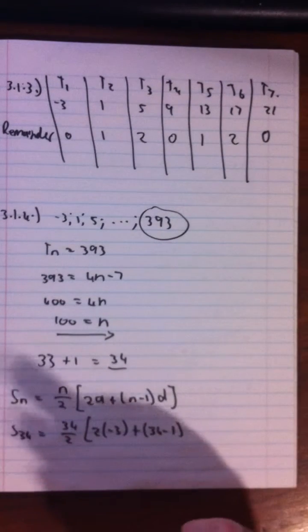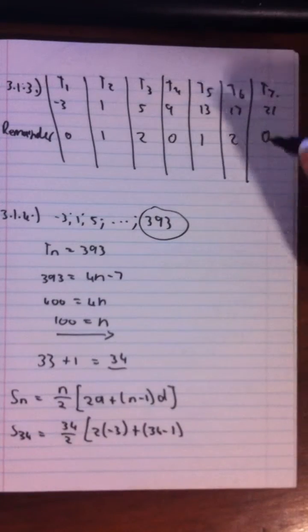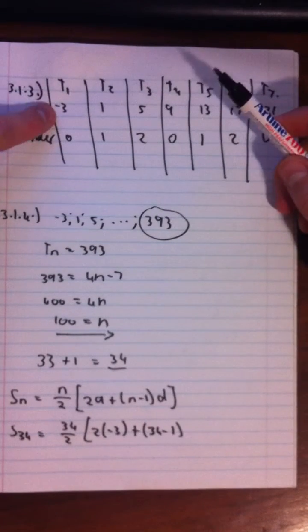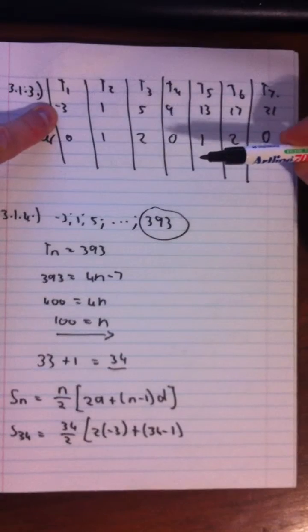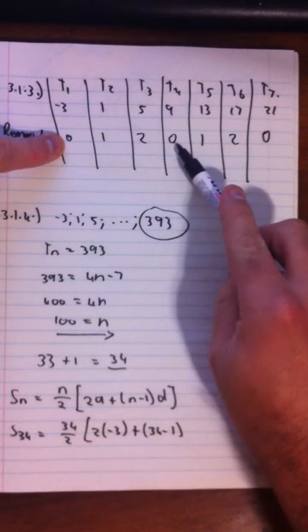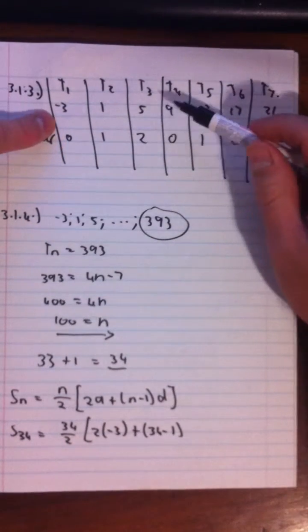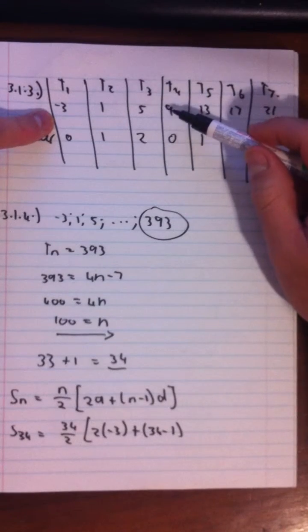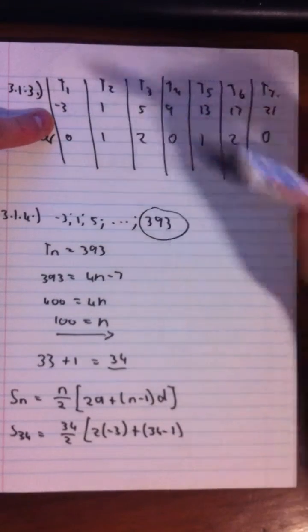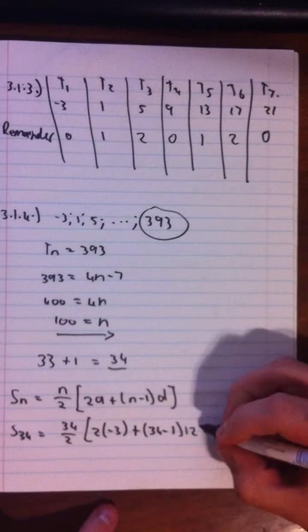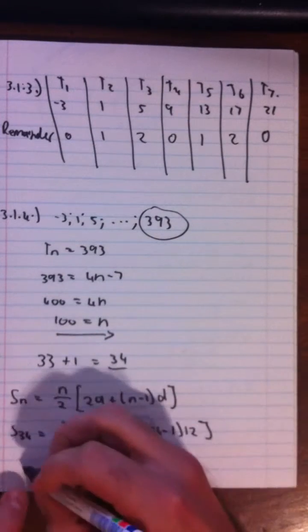So what is the common difference now? It's no longer 4. Let's see. Term 1, that's the first term in our current series. And then, which is the next remainder of 0, 9. So 9 is our second term. So our common difference is 9 minus -3, which is 12. So that's now our common difference.